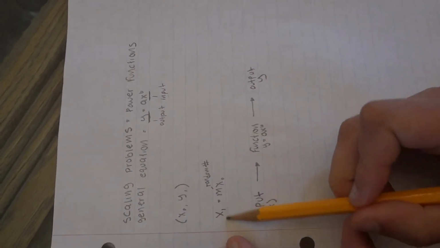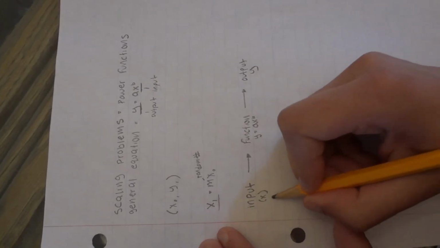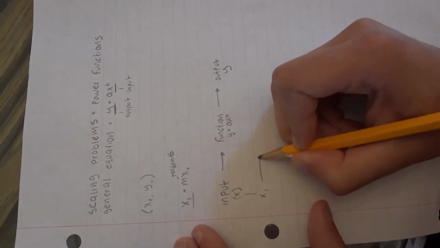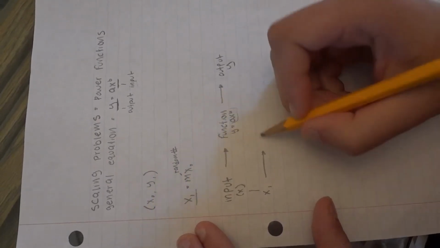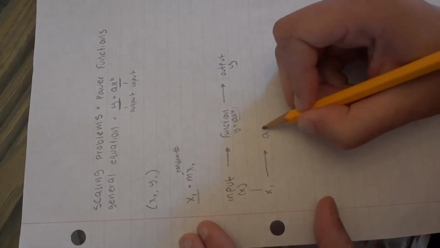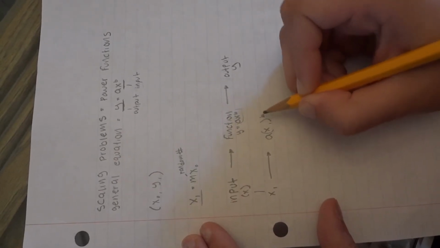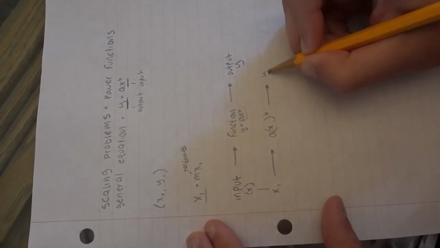So we're going to plug this in to the function machine. So x is going to be x1, which is going to produce this part, which is a x1 to the b, which produces y1.